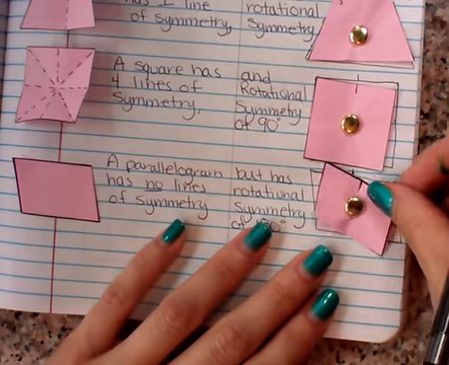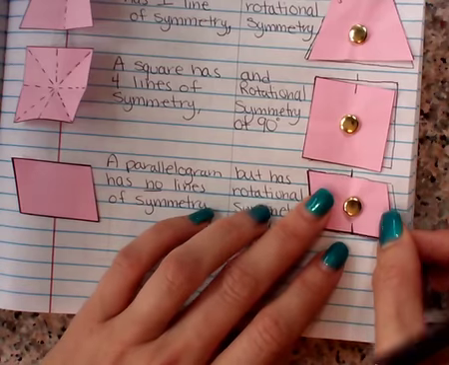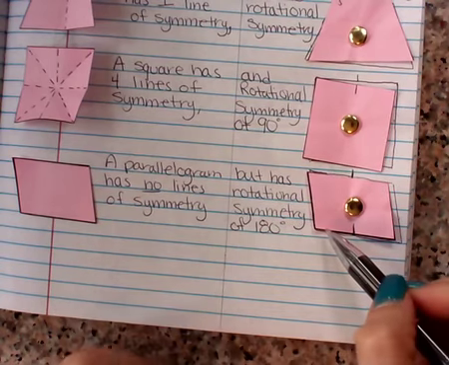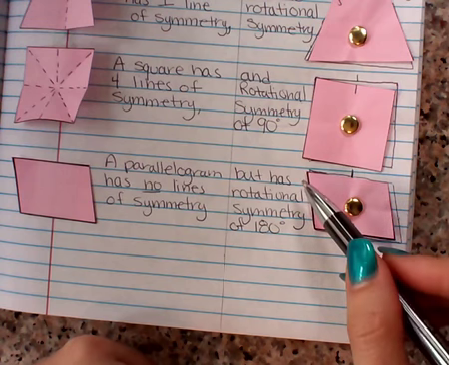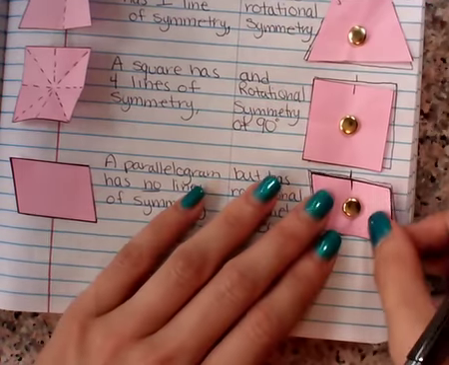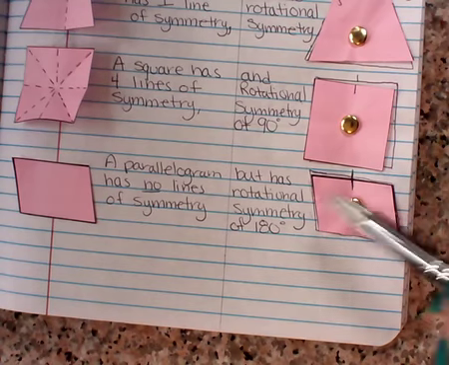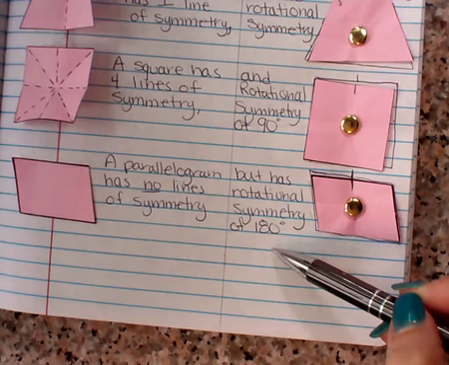As I rotate 90 and then 180, notice that at 180 degrees I am now back to my original shape. It's lined up matching my original shape. And if I rotate another 180 degrees, I'm back to my original shape. So the parallelogram has rotational symmetry of 180 degrees.